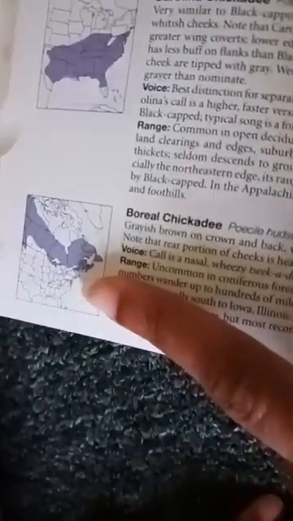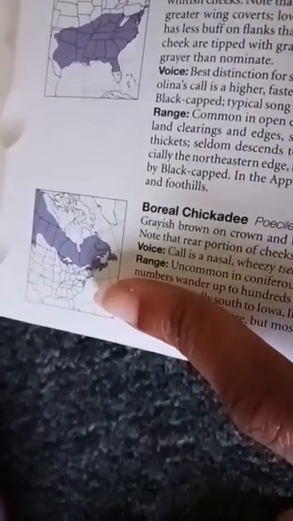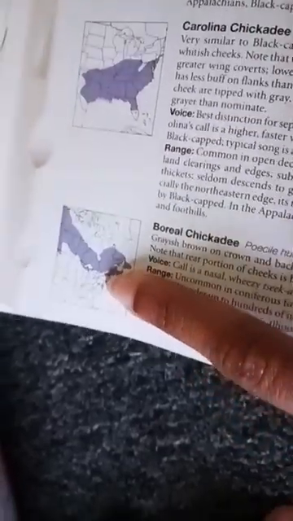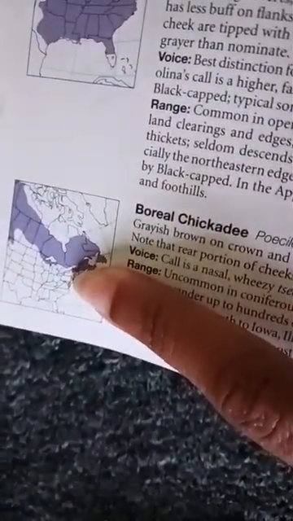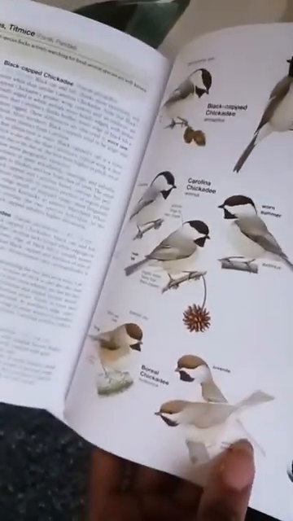And then here, what about the boreal chickadee? Is that covered in Pennsylvania? Are you going to find that? No, you're not going to find it. Right there is a little square. So you're more than likely not going to find that type of chickadee here. Okay, so that's what maps are for. They show where in the world you can find these different types of birds and things.